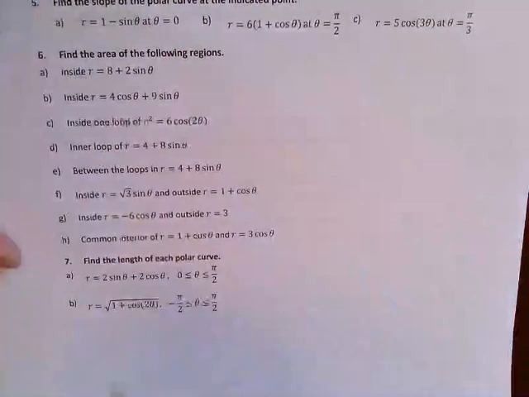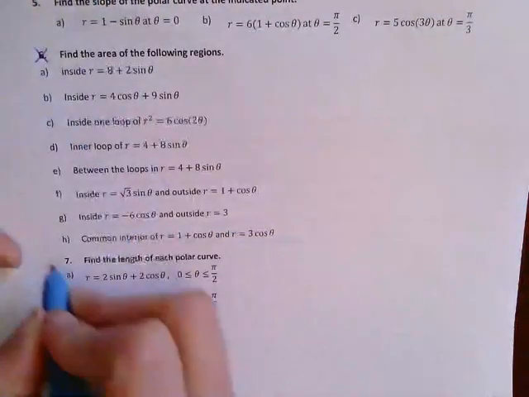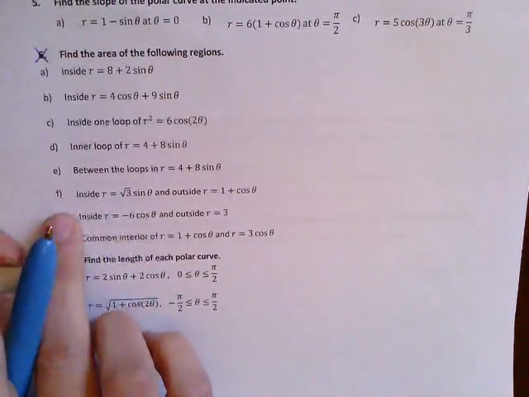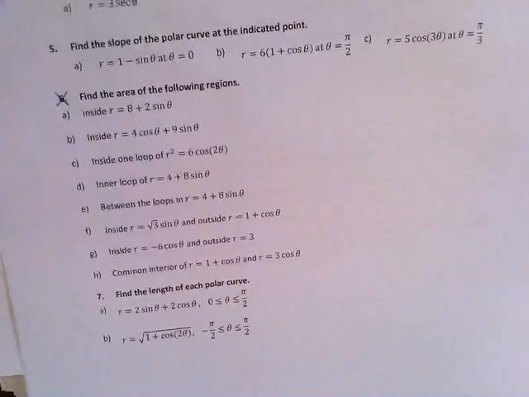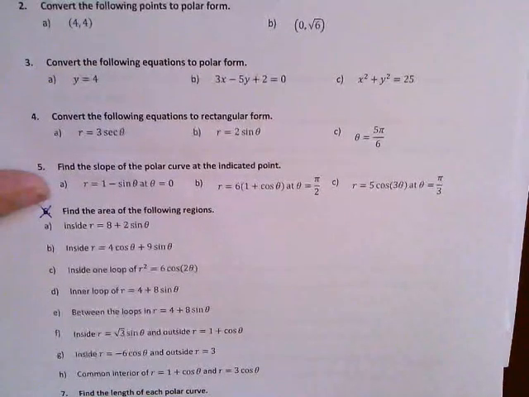So really, if you wanted to, number 6, for example, is covered on the other worksheet, so you don't have to do those. The other parts are not, and it's a review of 10.5, and it has length.